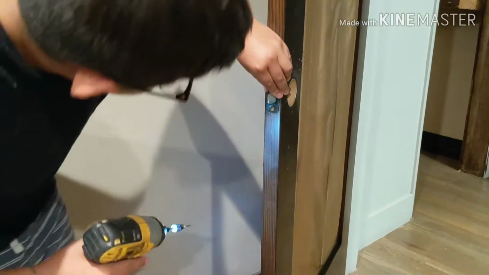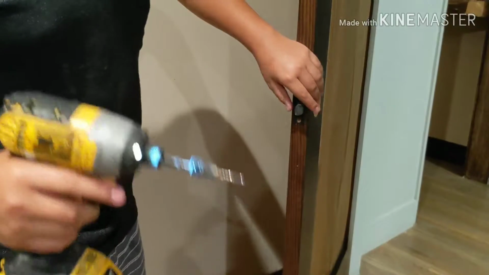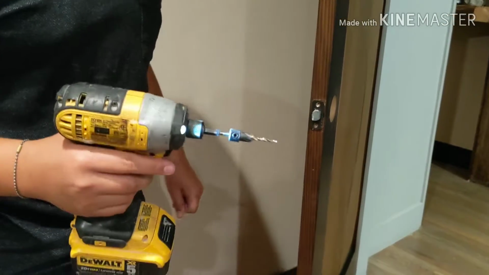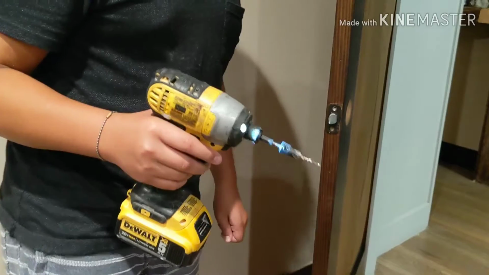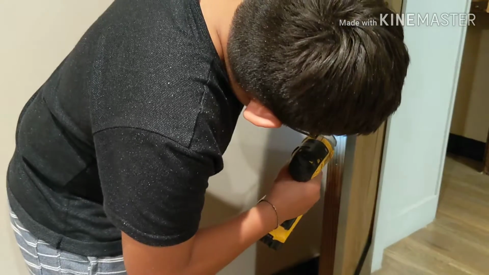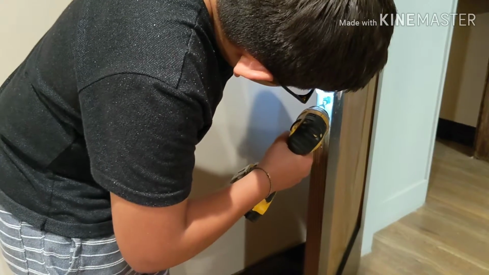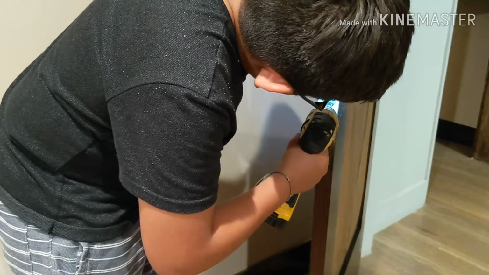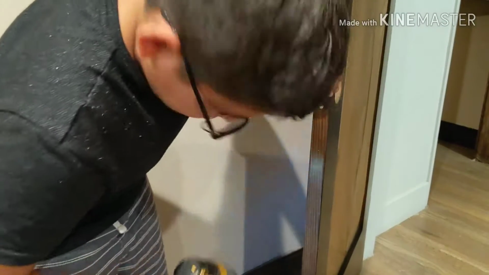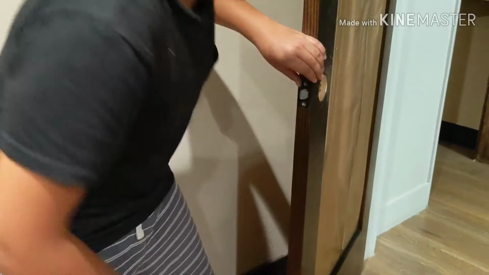Just as another precaution, never touch a drill bit right after you used it. I've done it and it hurts really, really bad. Since I got it a little bit off, I'm going to just drill it in the center again. There we go. Now you should have your 2 holes.